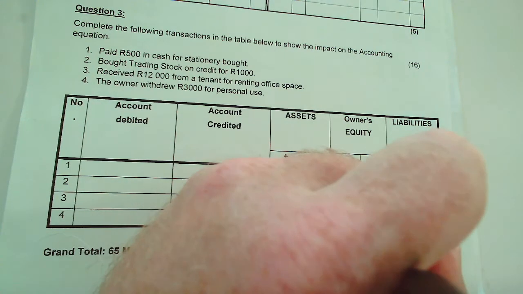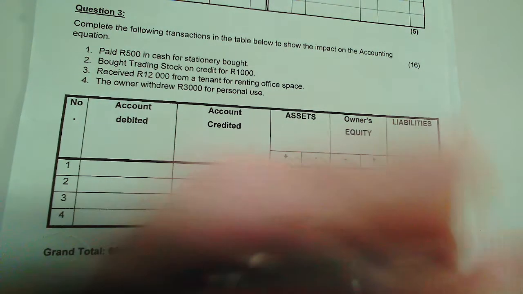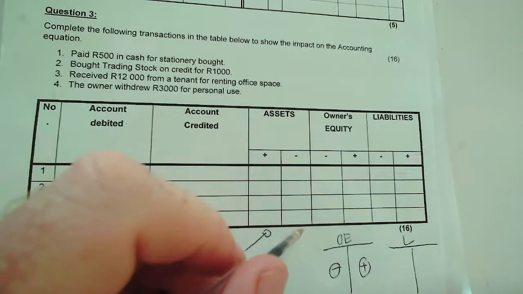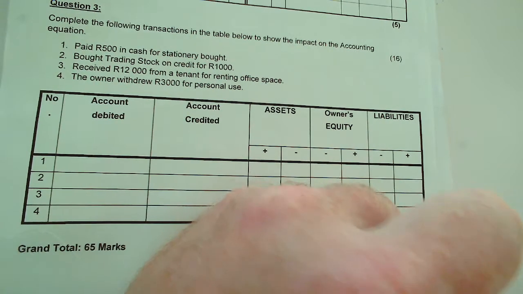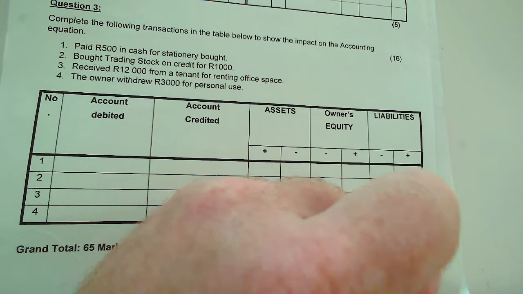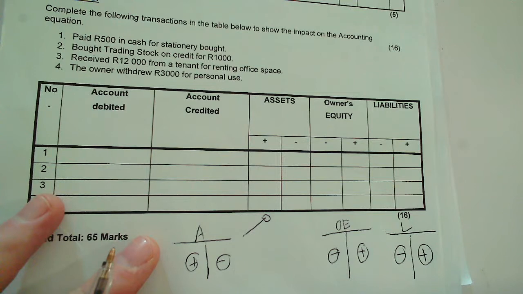And then lastly, the liabilities. There's a plus on the credit side and a minus on the debit side.